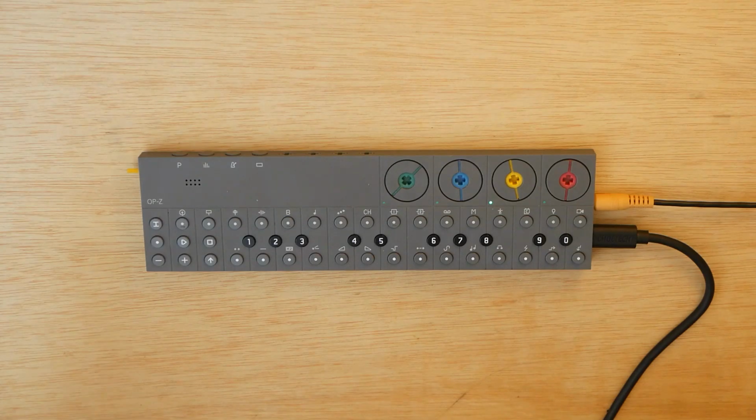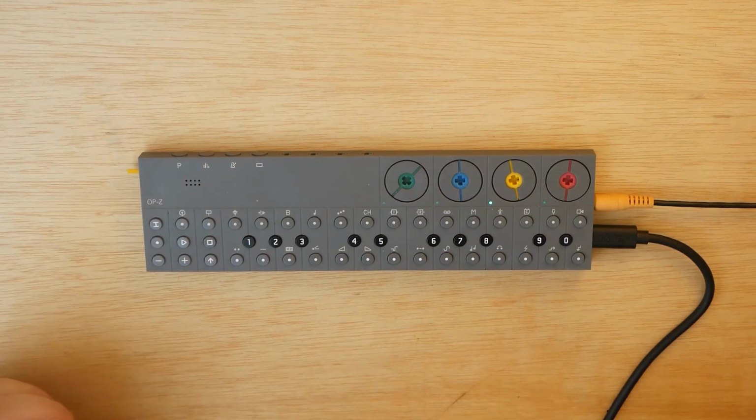Let's get started. It's no secret that we as musicians all suffer from writer's block from time to time. It happens to me quite often. Sometimes I feel like everything I make sounds the same. And today I want to show you guys one of my favorite ways to get around that using the Teenage Engineering OPZ and an amazing step component that I've only recently just started using, and I really like it.